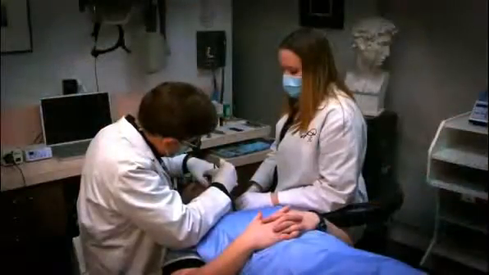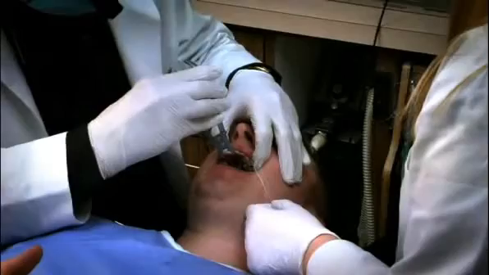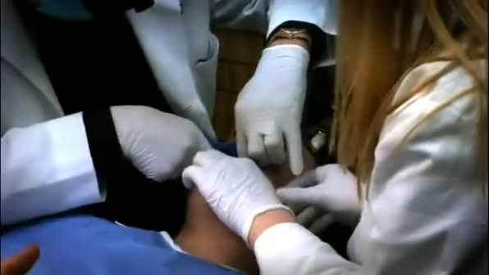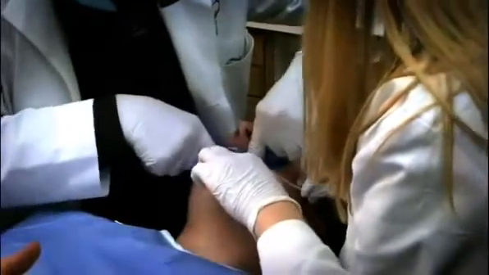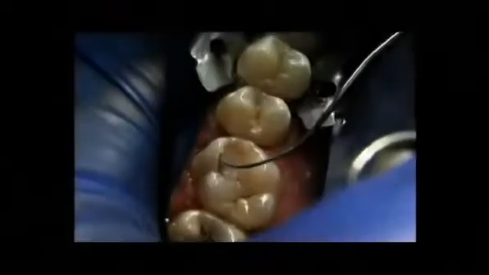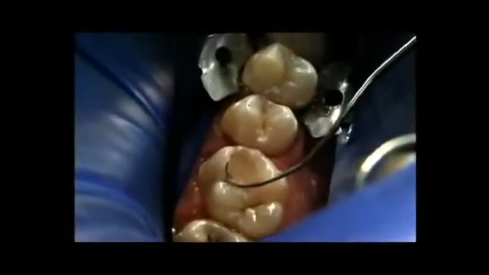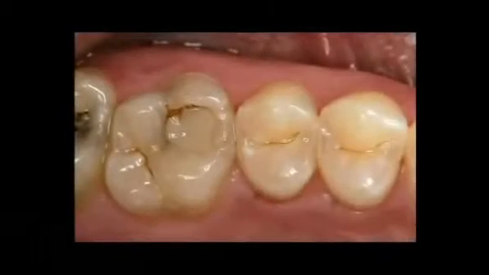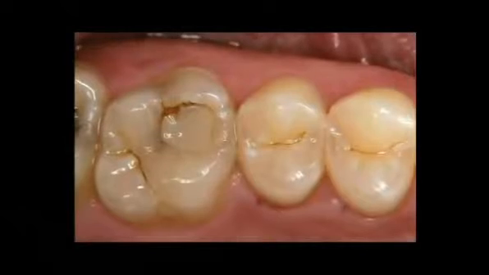After administering anesthesia, the tooth was isolated with a dental dam. Although this restorative material does not require dental dam isolation, I prefer to use the dam to achieve optimal field control during the procedure. An extensive carious lesion was evaluated clinically and radiographically on the maxillary left first molar, which represents the level of caries activity.